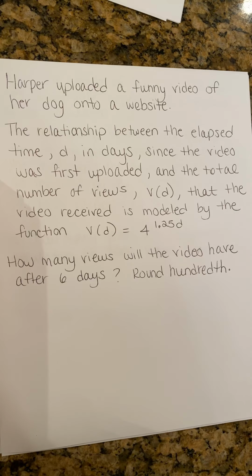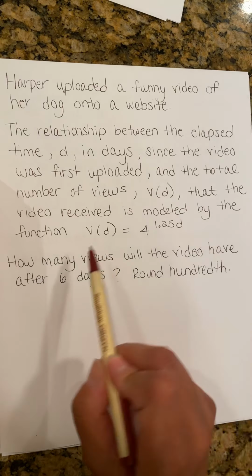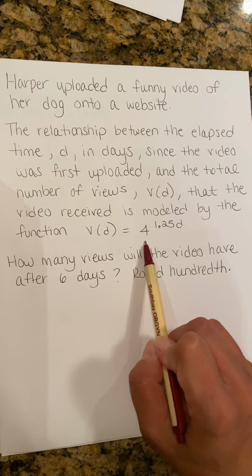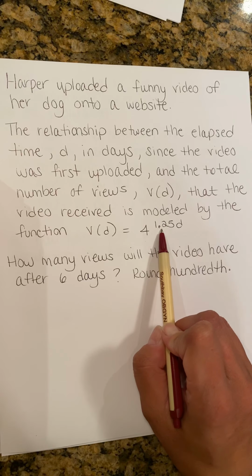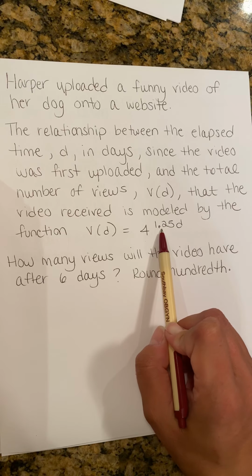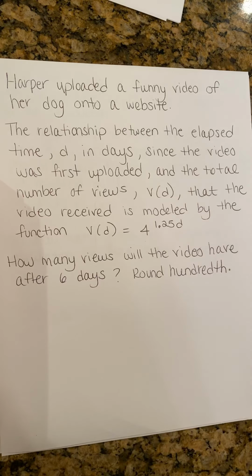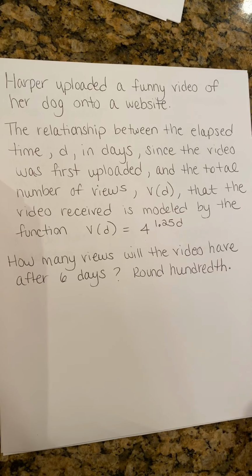So for this question, it says, Harper uploaded a funny video of her dog onto a website. The relationship between the elapsed time, D, in days since the video was first uploaded and the total number of views, V of D, that the video received is modeled by the function V of D equals 4 raised to the 1.25 times D. Okay, so this is an exponential equation. How many views will the video have after 6 days?